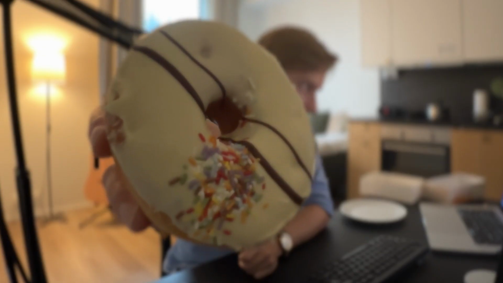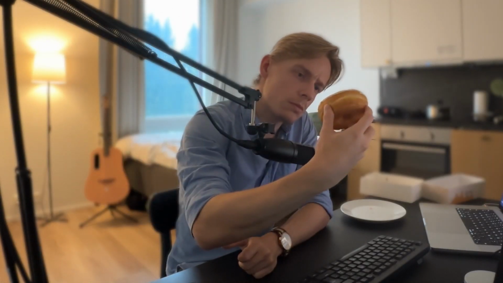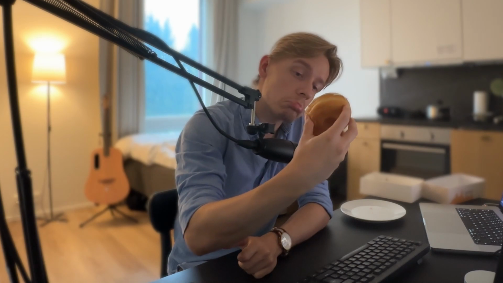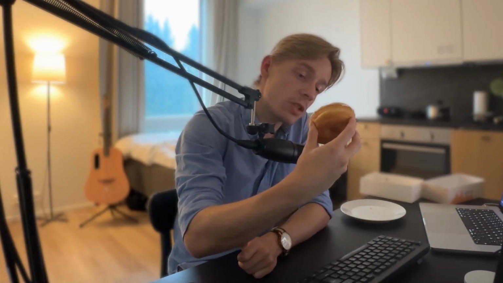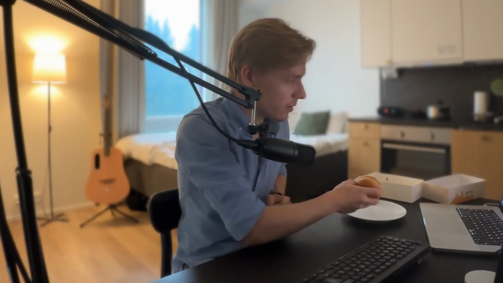There's some purple, some green, some yellow, some red, and some white, and brown, and blue, and orange. There's many colors in here. And we want to randomly have all of these colors in the sprinkles.